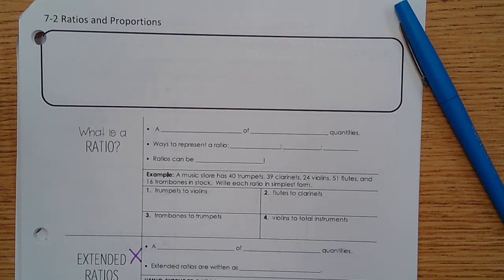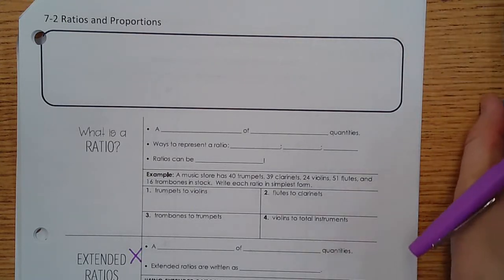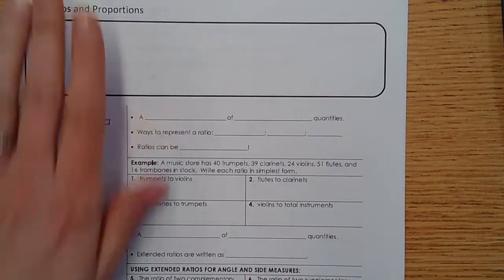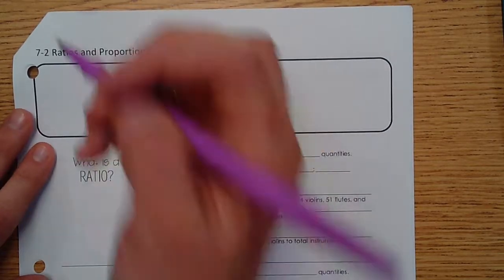All right, today we're going to cover ratios and proportions. This doesn't fit into geometry of triangles right now, but these skills are crucial for the rest of the chapter. So this is going to set us up so that we can be successful the rest of the chapter.